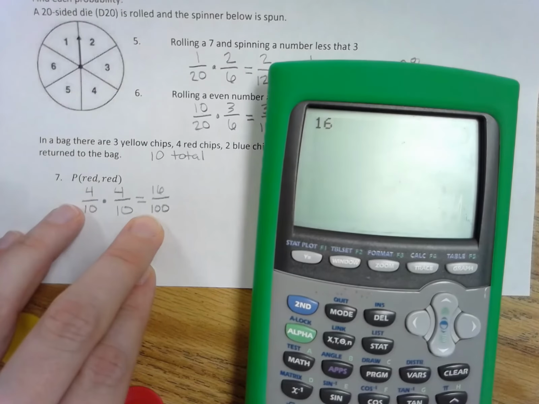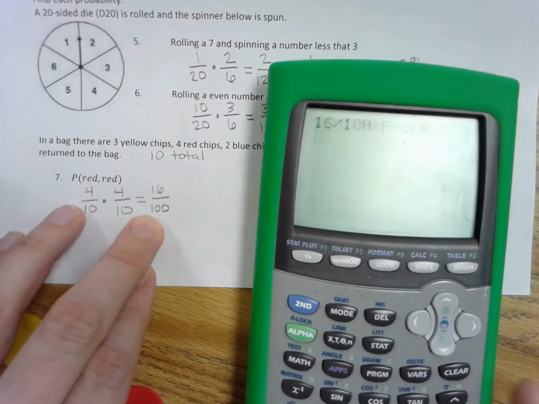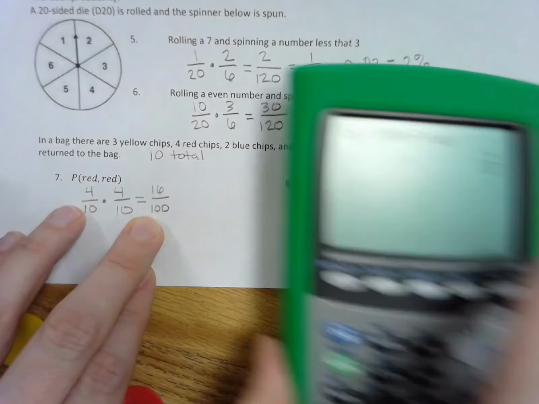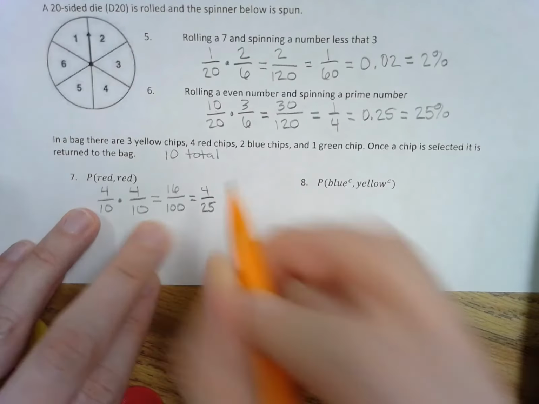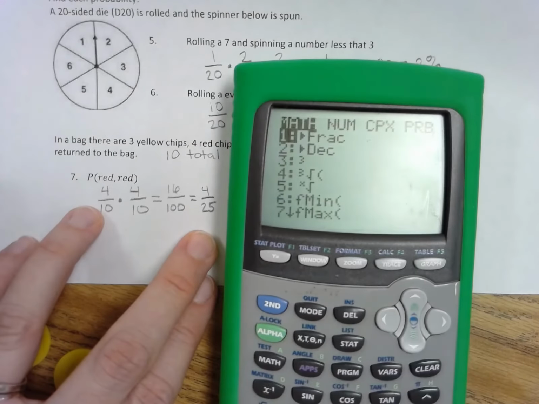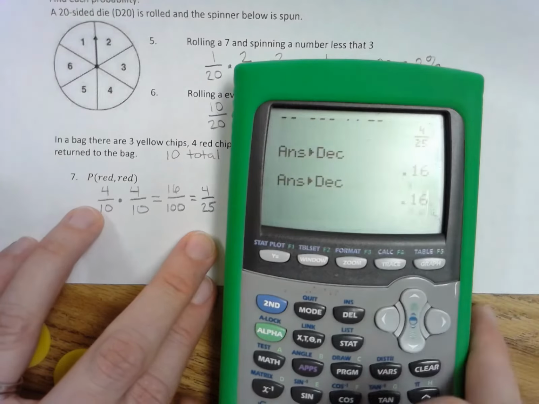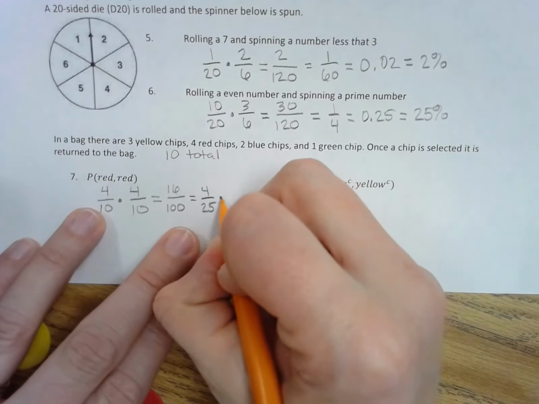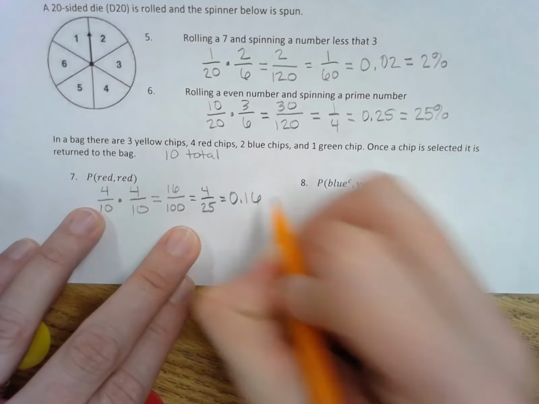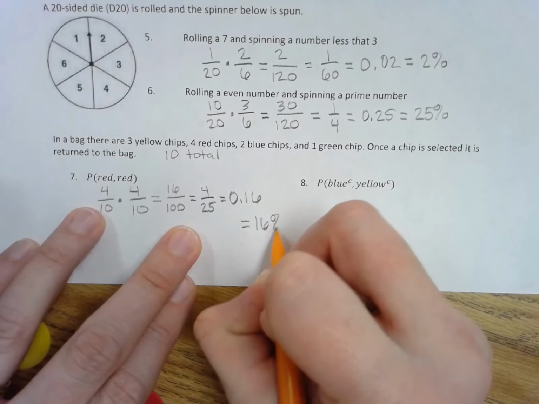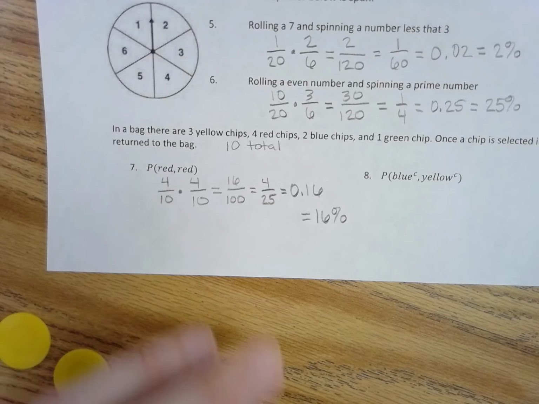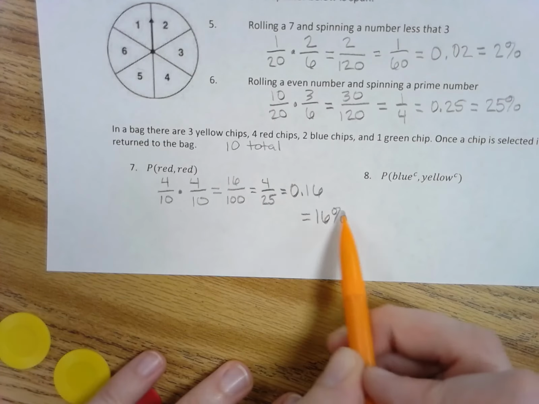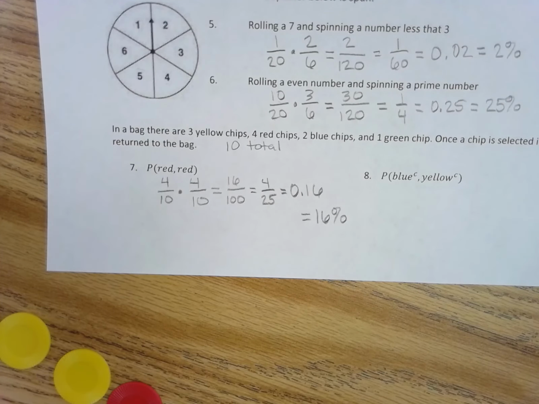So 16 out of 100 gives us 4 out of 25. That changed to a decimal gives us 0.16. So that makes it 16%. So we're going to select a red, put it back in, select a red. We have a 16% chance of being able to do that.